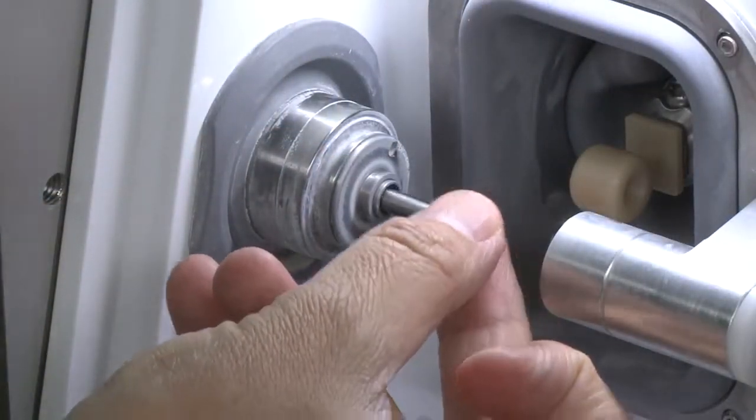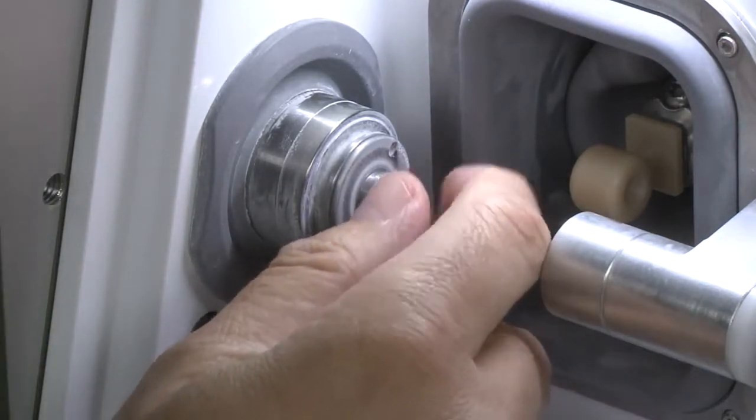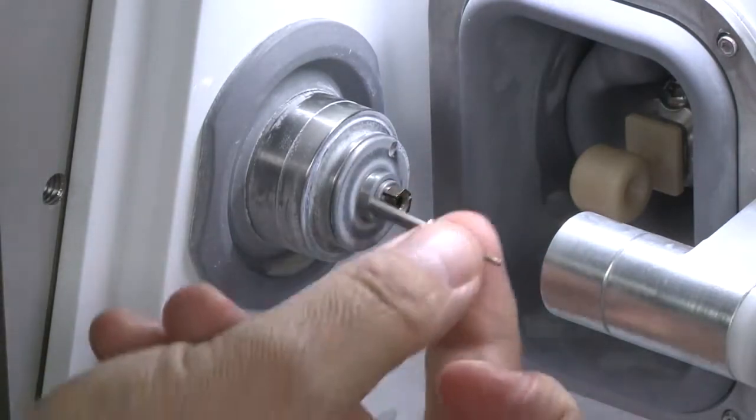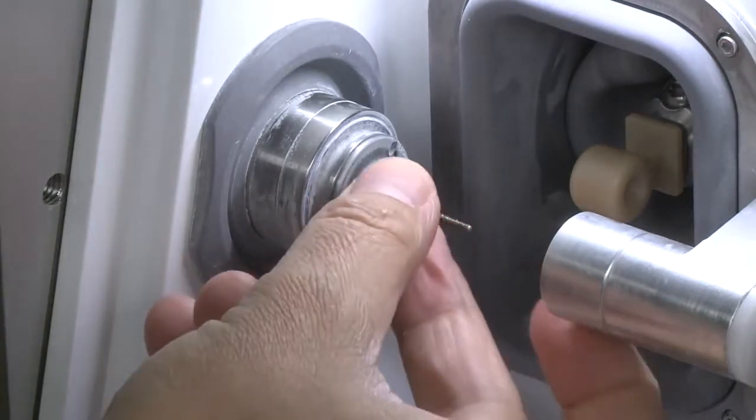Reinstall the collet into the spindle shaft by hand. Gently twist the collet until it stops turning in the shaft. Finally, insert a burr and tighten the collet using the collet wrench.